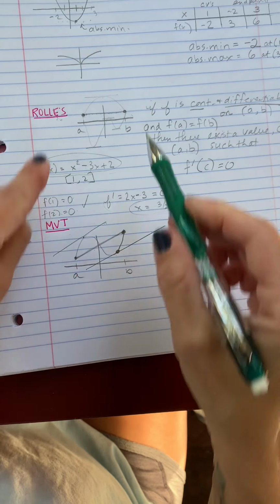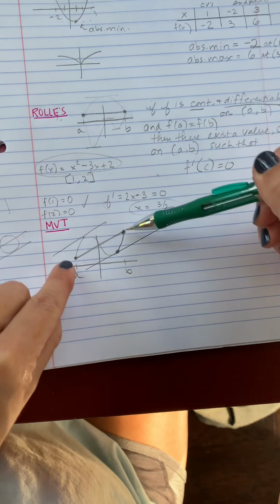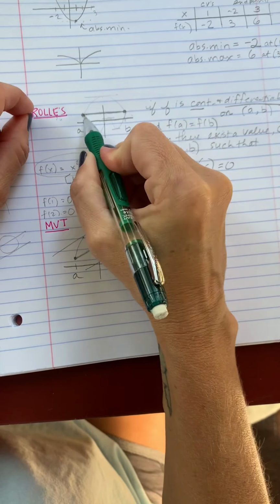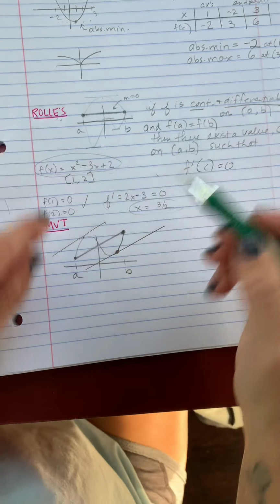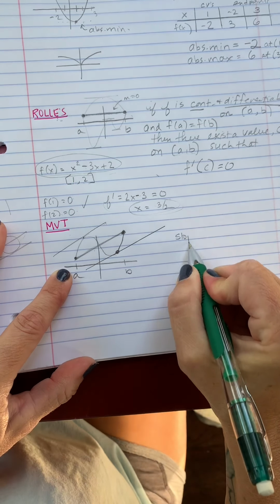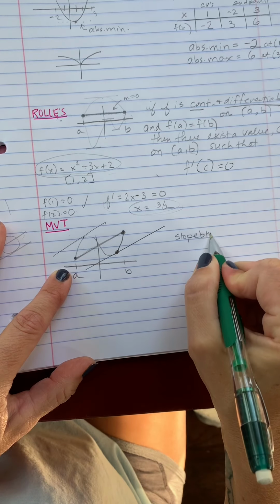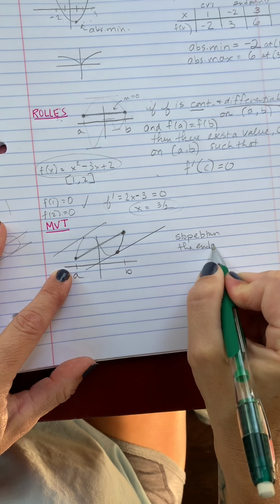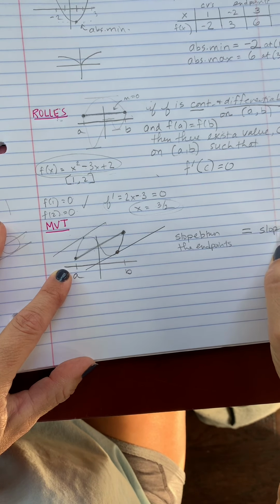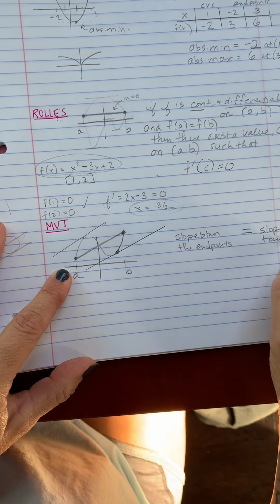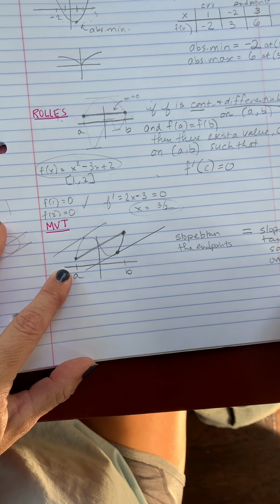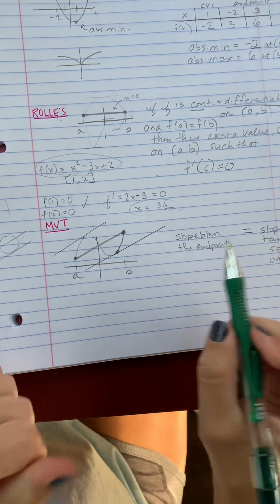It really is the same thing as Rolle's. It's just that for Rolle's theorem, that secant line was horizontal. The line between A and B was horizontal, so the slope of that line was 0. Here, the slope of this line will be something you have to calculate. So you're going to have to calculate the slope between the endpoints. And mean value theorem is going to say that this equals the slope of the tangent line somewhere on the interval.